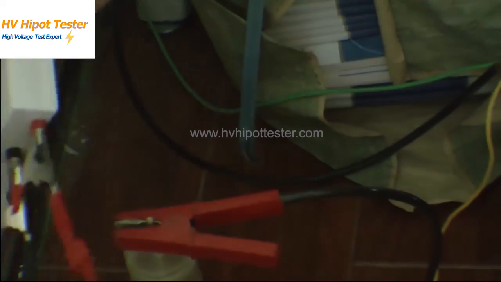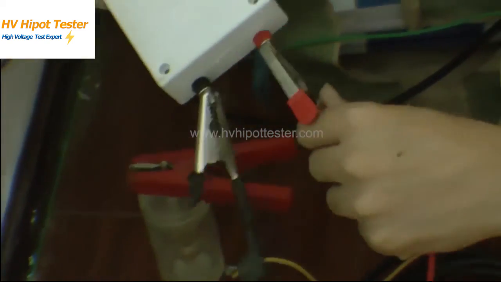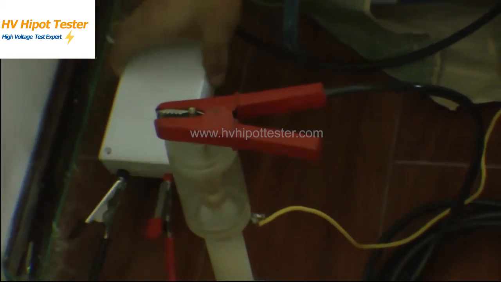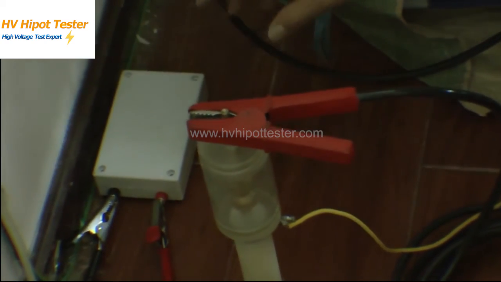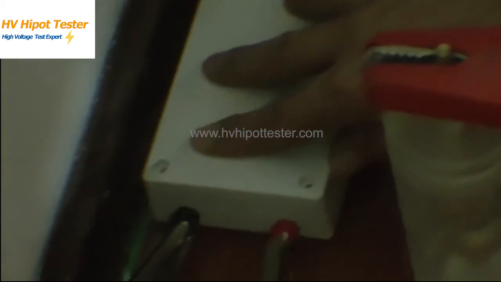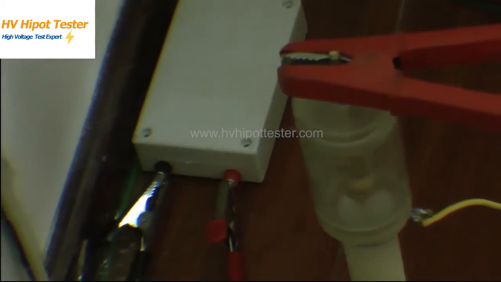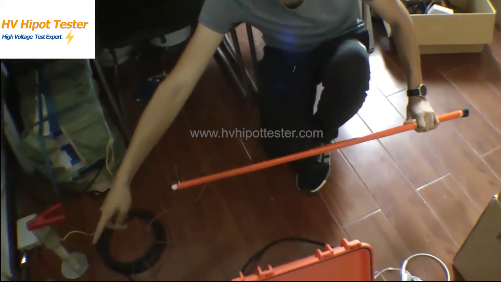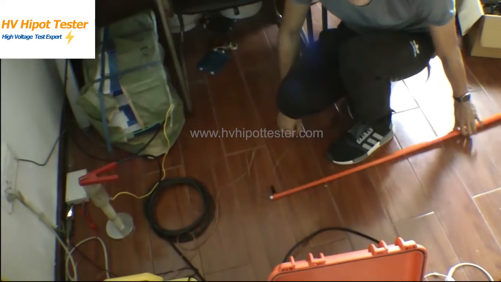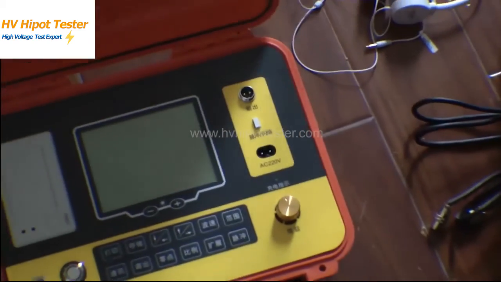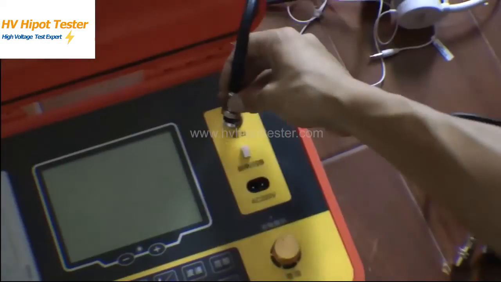Put the sampling box parallel to the ground line. The discharge rod connects to the ground wire. Plug the test wire into the output port.